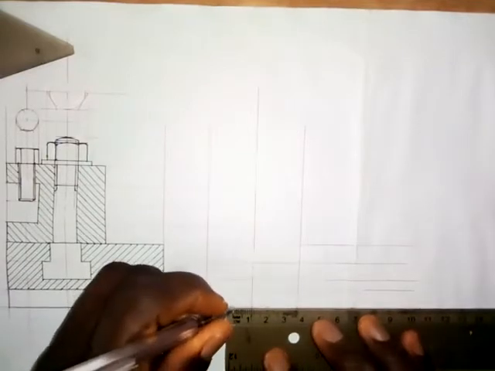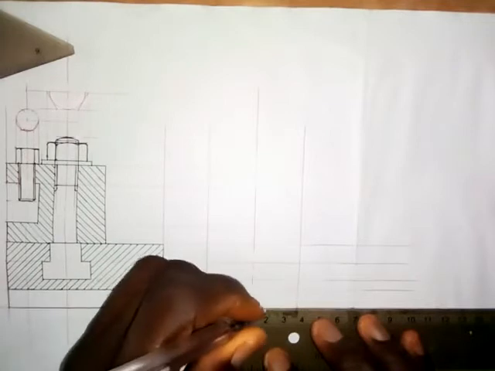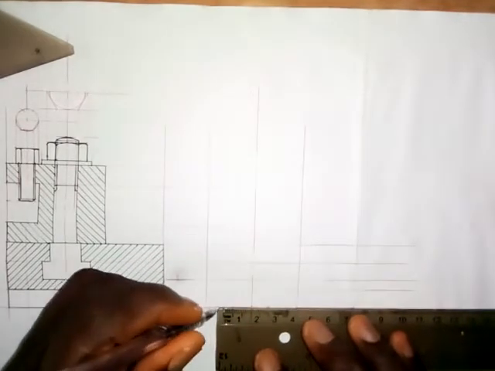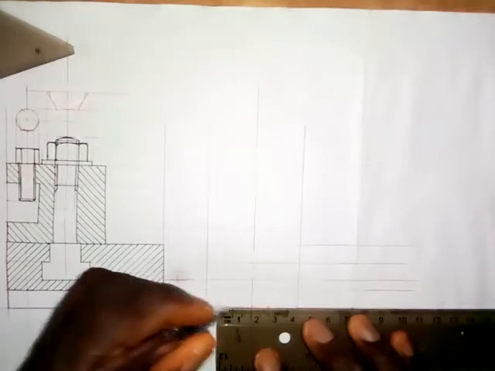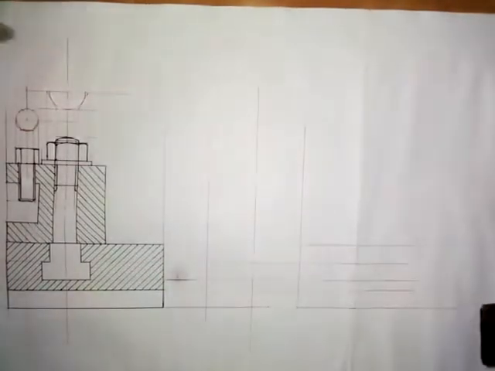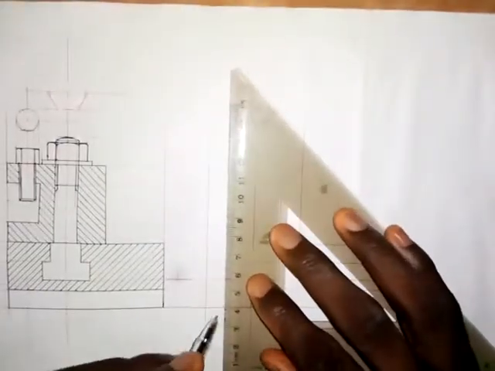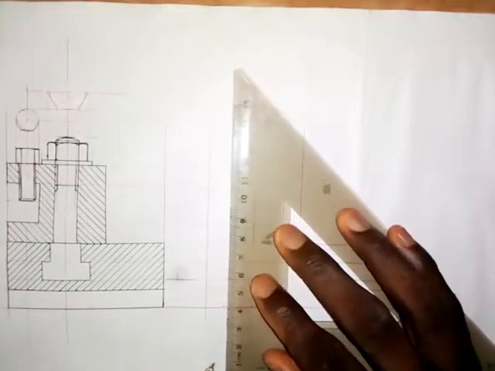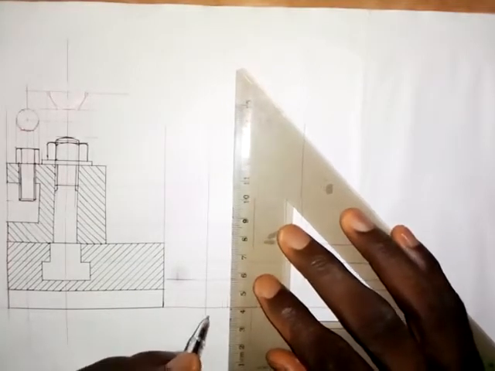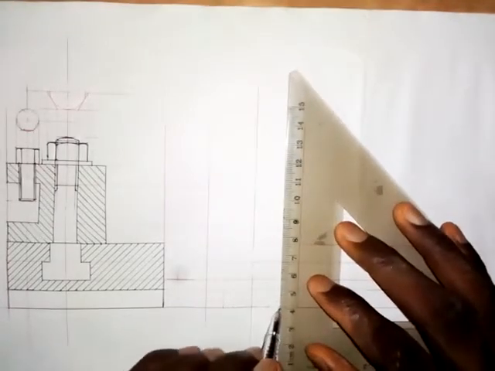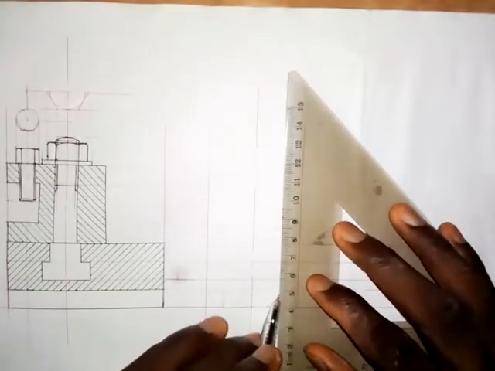So we take 10 to this side and then 10 to this side for the first one. Then we are going to take 15, 15. So this is 15, and this is 15 for the second one. So we are going to produce this. So draw a vertical line, let it touch this point. And here, just leave this point. Then for this second one, draw a vertical line.